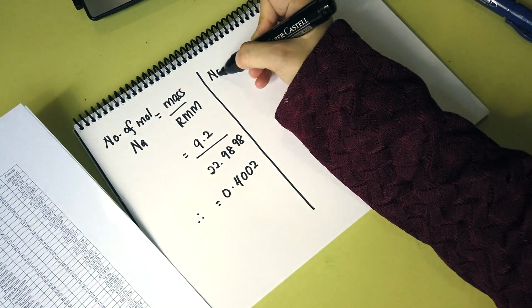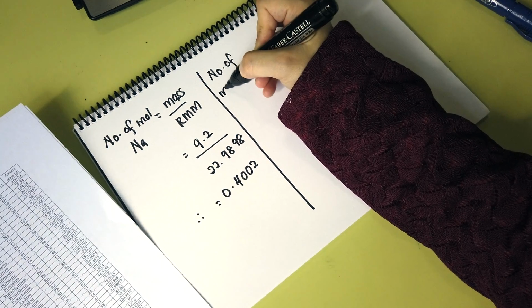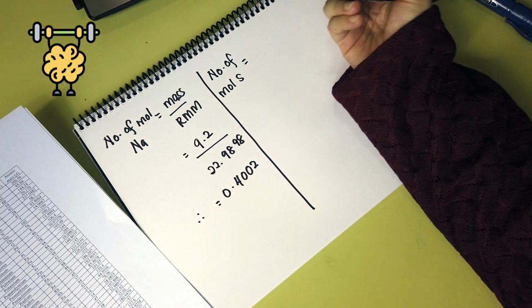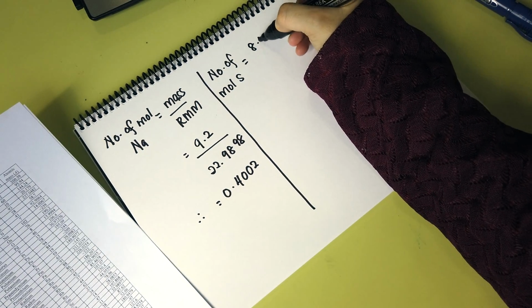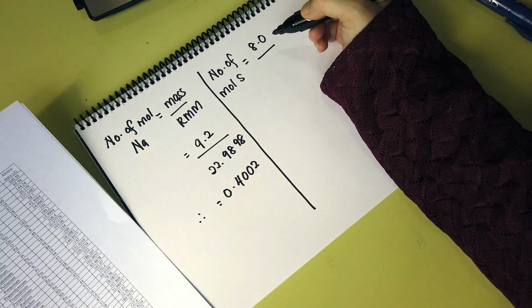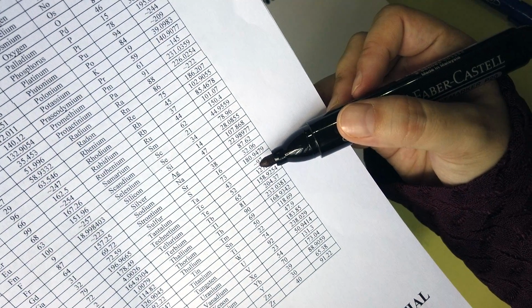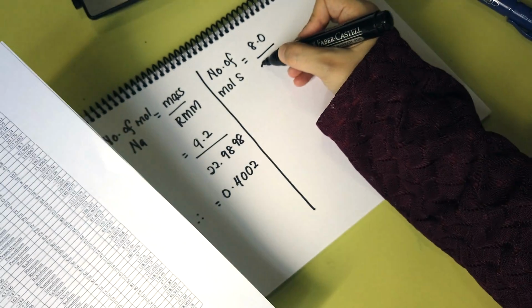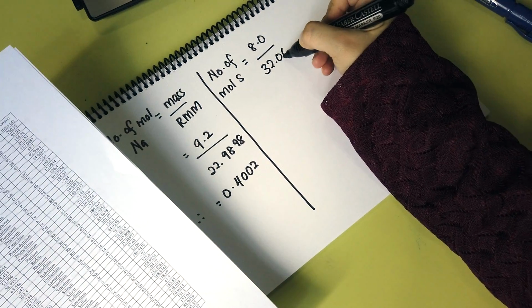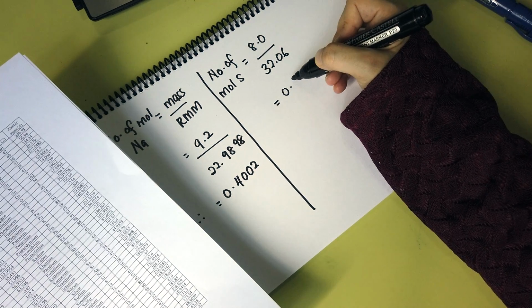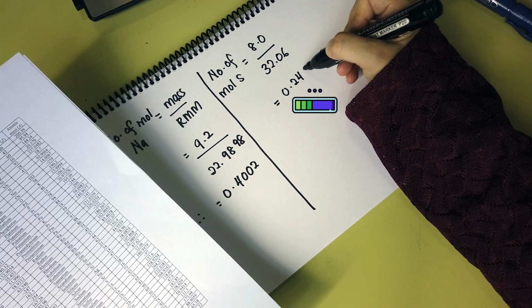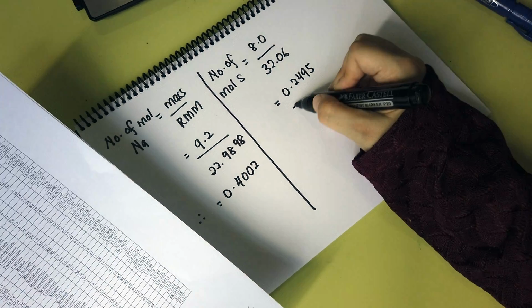Okay, so the same drill you need to do for sulfur. The number of mole for sulfur is the same, mass over RMM. So 8.0, and the RMM for sulfur should be equivalent to 32.06. So you should get the number of mole of sulfur equivalent to 0.2495.